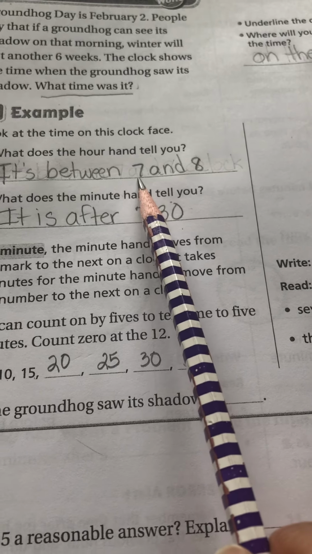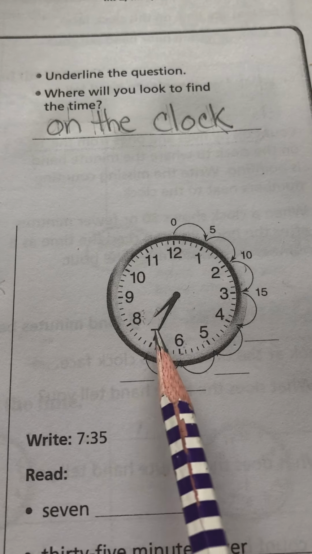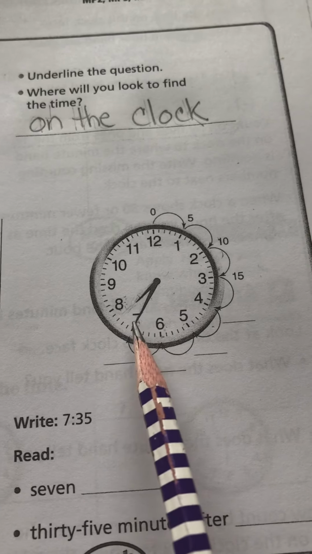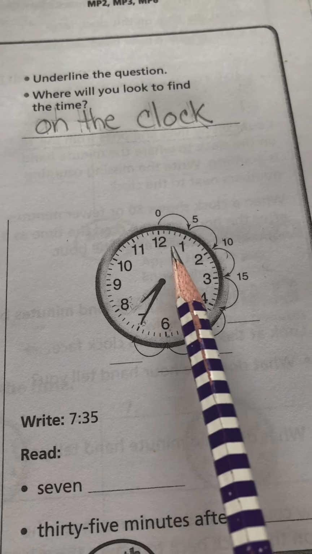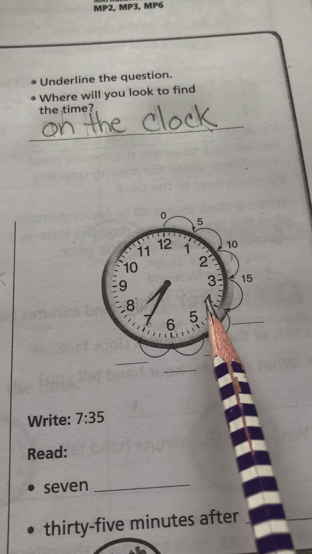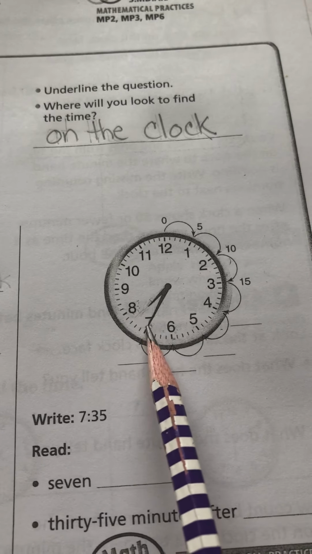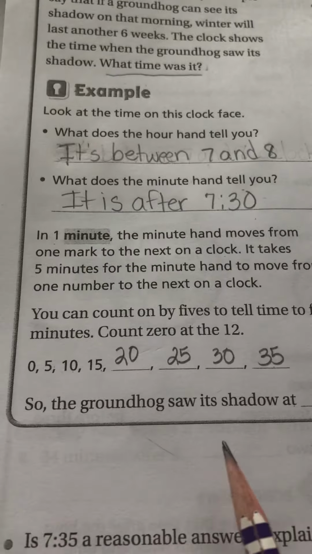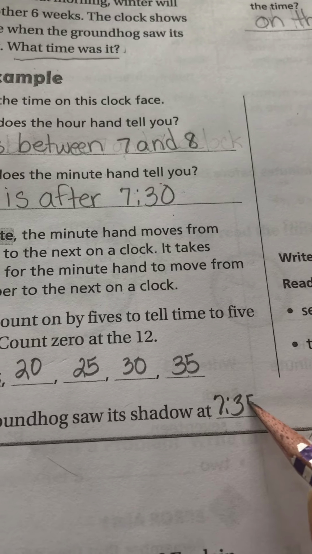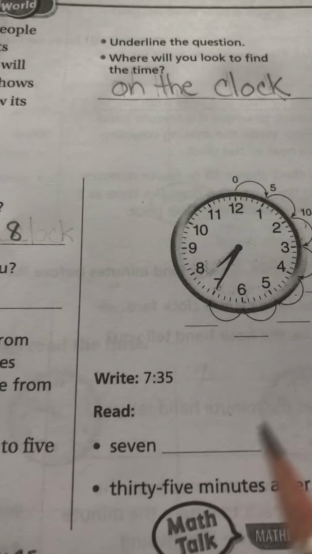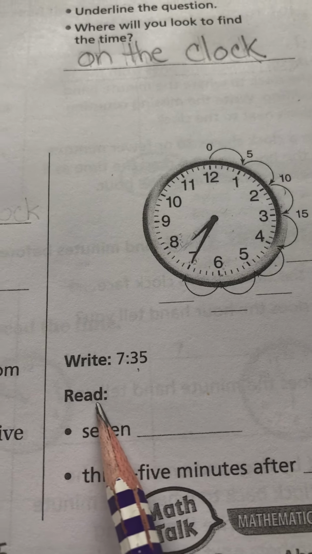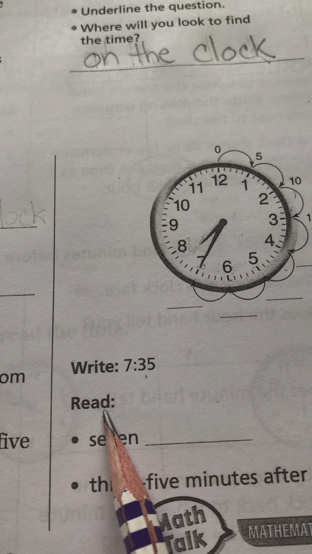It says, so the groundhog saw its shadow at, if we stopped at 35 minutes, and up here we know that it's still the 7 o'clock hour like I showed you on the clock. This is the 7 o'clock hour because it's still between 7 and 8. This represents 35. 0, 5, 10, 15, 20, 25, 30, 35. All right, so we know that the groundhog saw its shadow at 7:35. Now, over here, there's our answer. We know it's 7:35 on this clock, and it says now read that, which I just said, 7:35.